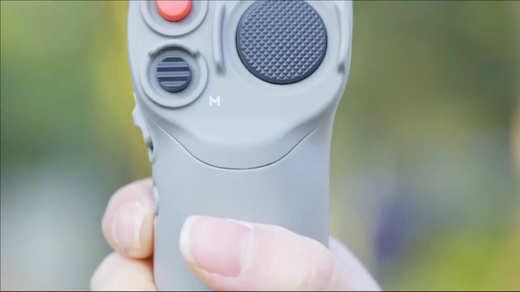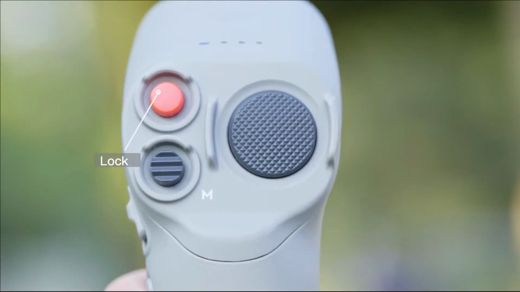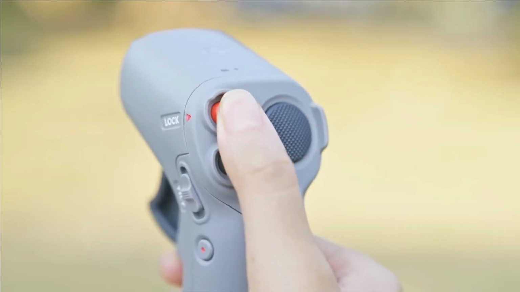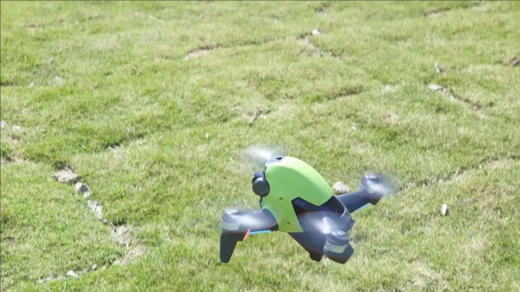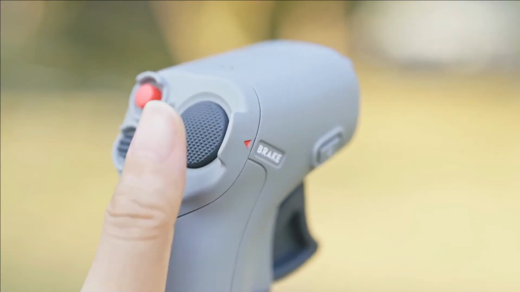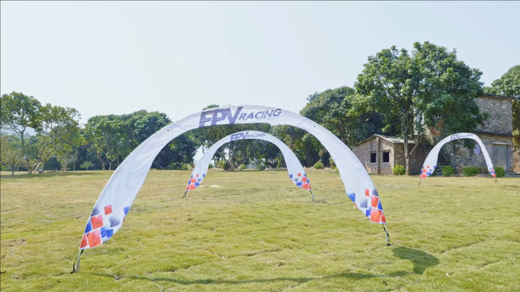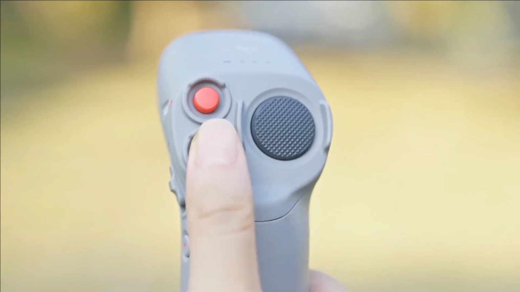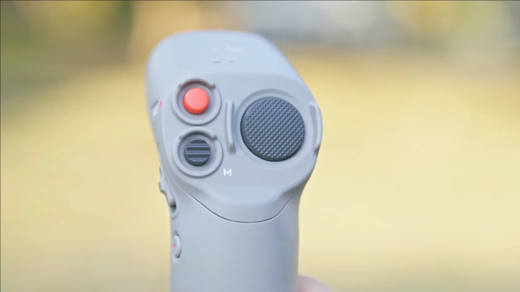On the user-facing side of the device, you'll find the lock button, brake button, and the mode button. Use the lock button to make the aircraft take off or land. Use the brake button to activate the emergency brake and hover feature, or to make the aircraft return to the home point. Press the mode button once to switch between modes.